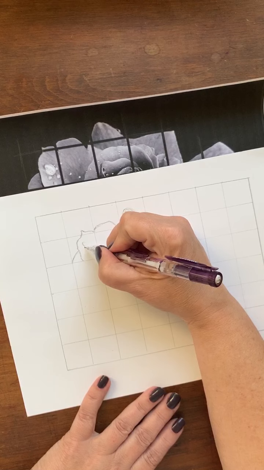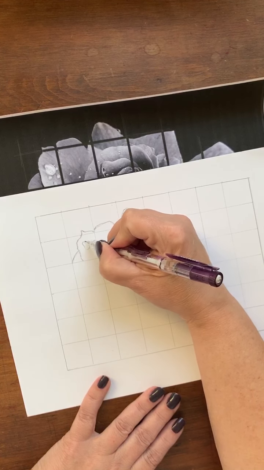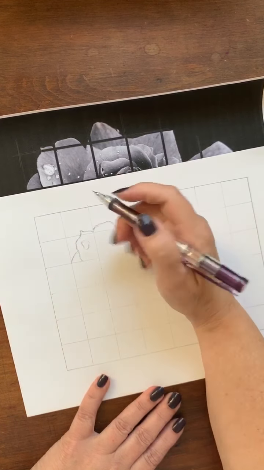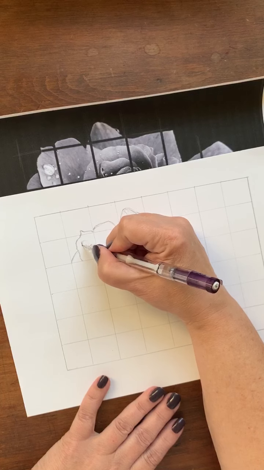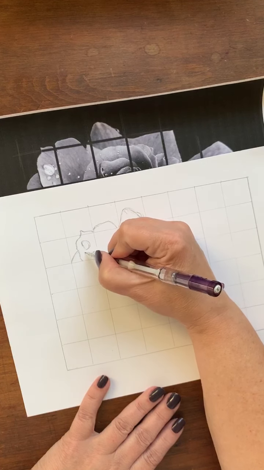Don't worry about shading anything. We're going to come back to that later. You still want to kind of draw lightly though.